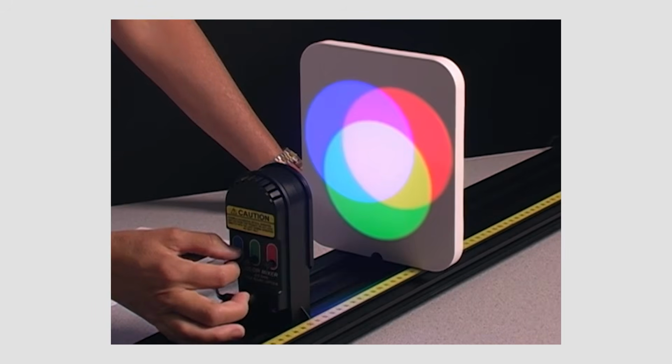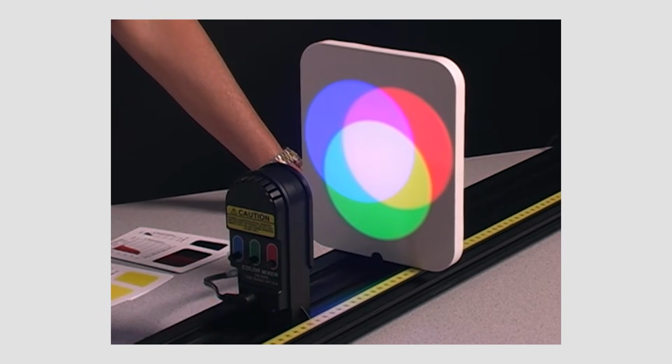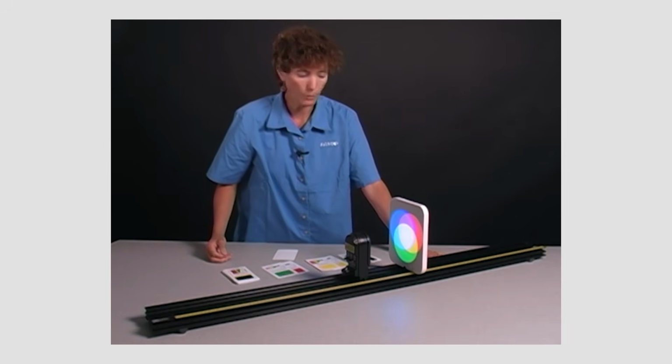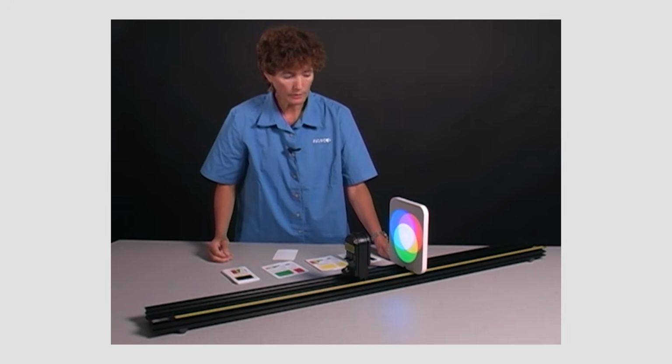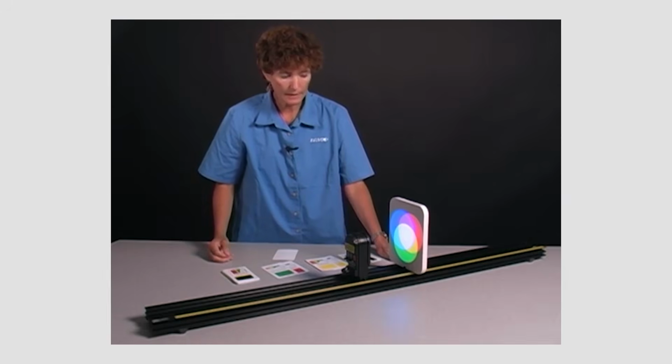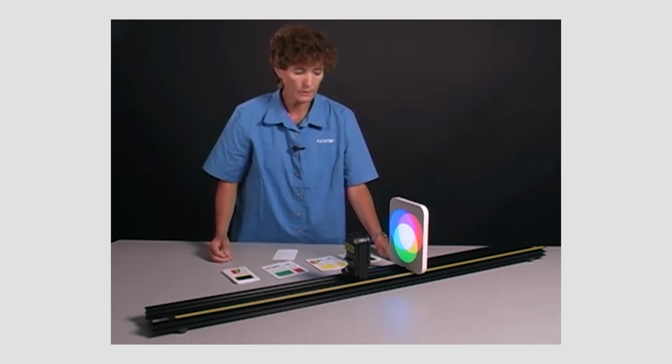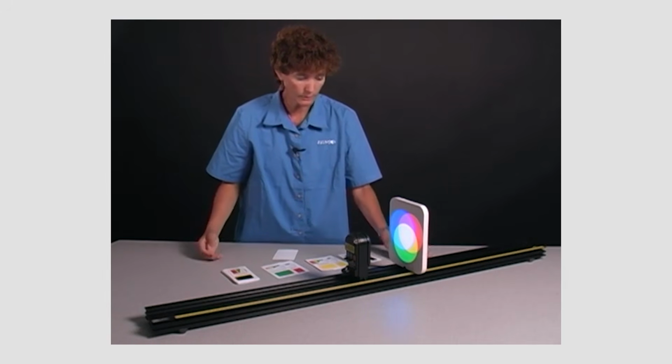And in the region of overlap of all 3 of the lights, I see a combination that looks very much like white light. Using just 3 colors of light, I can create many other colors. In fact, all the colors necessary to have a color television, for example.